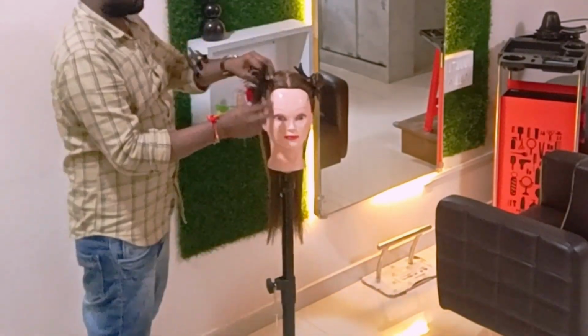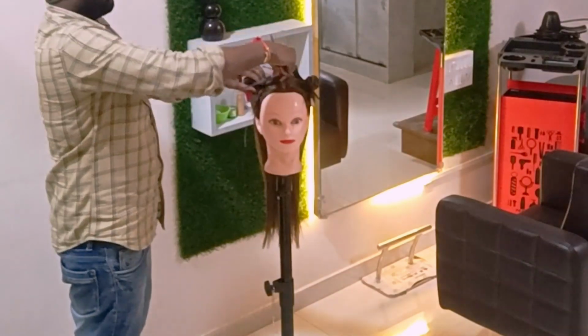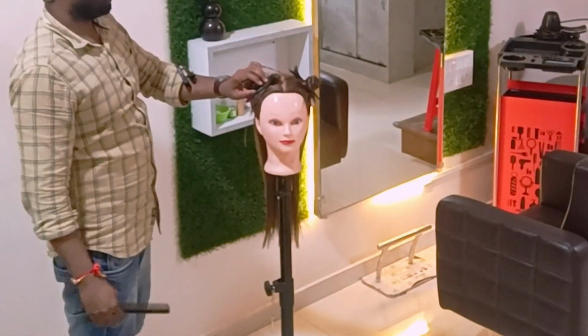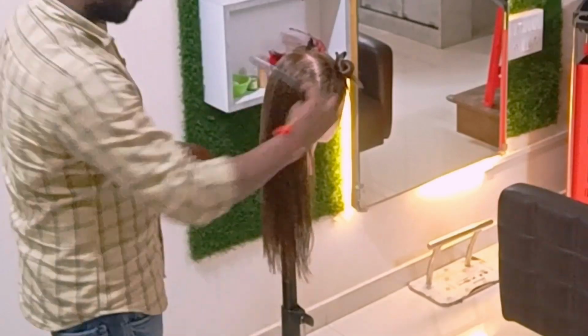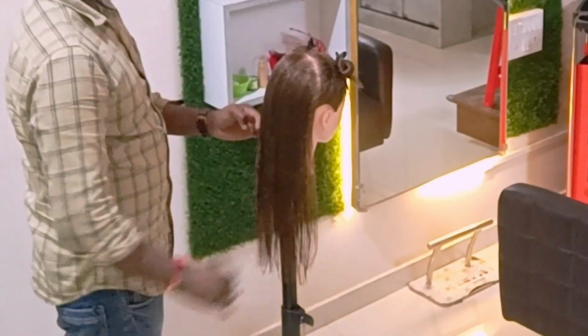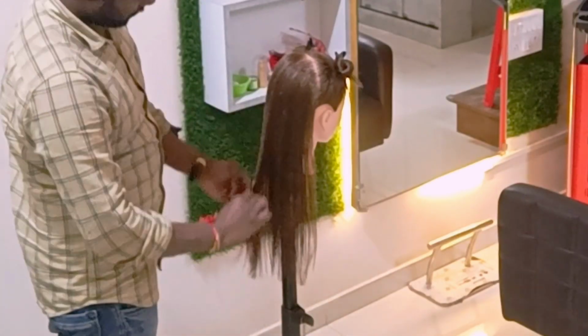In this haircut, I most recommend it for those who want something bouncier and want to upgrade to top-to-bottom layers. I ultimately recommend this haircut video.